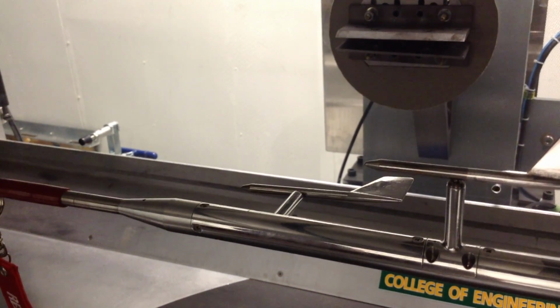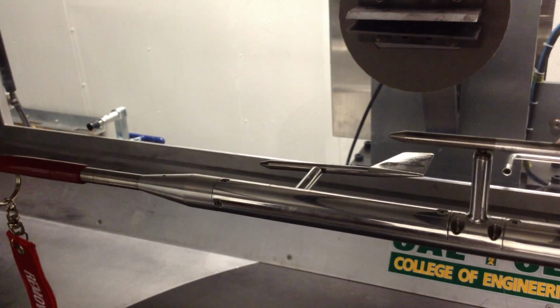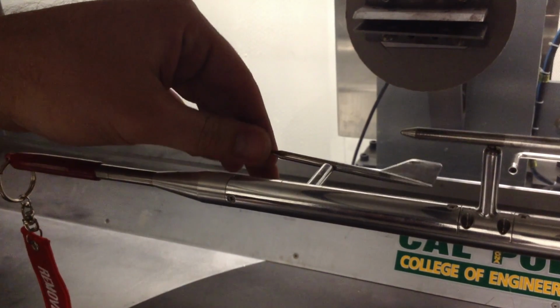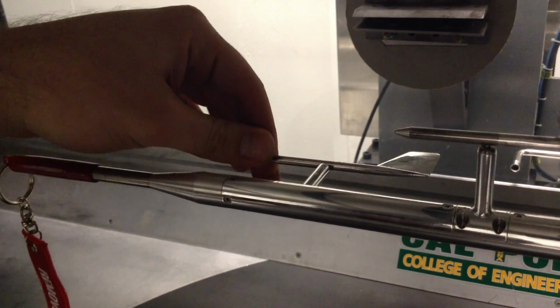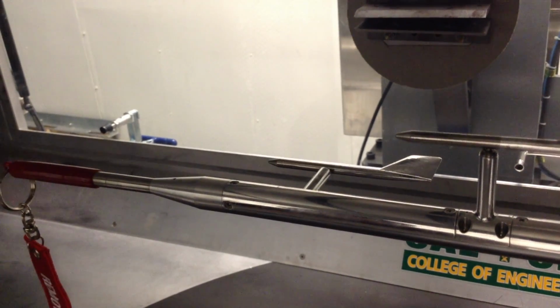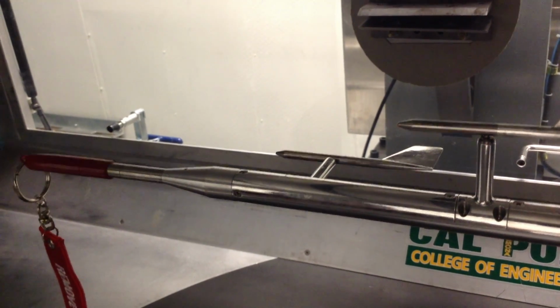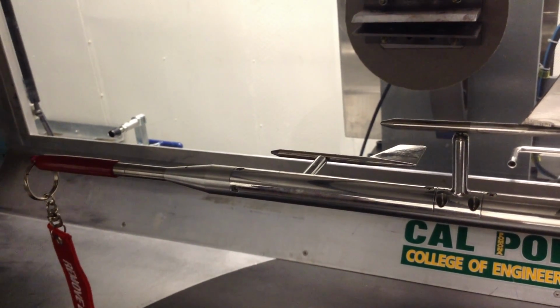The alpha vane contains a potentiometer, which, as the angle of attack of the vane increases or decreases, the resistance changes, which corresponds to a voltage which is sent to the data acquisition system.